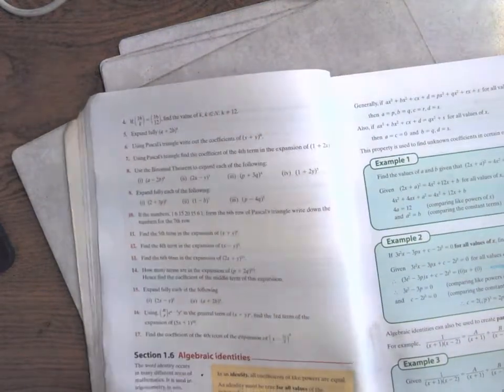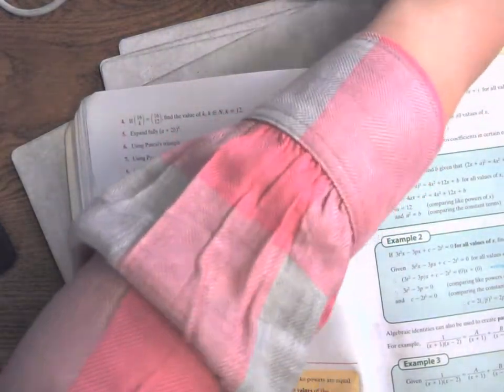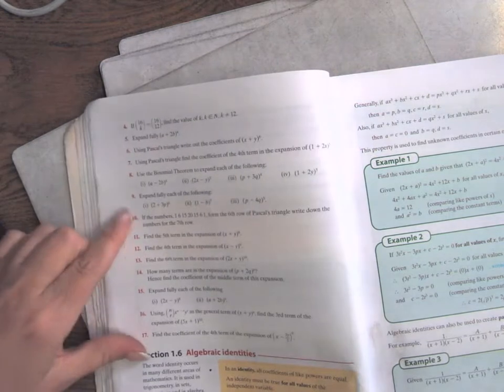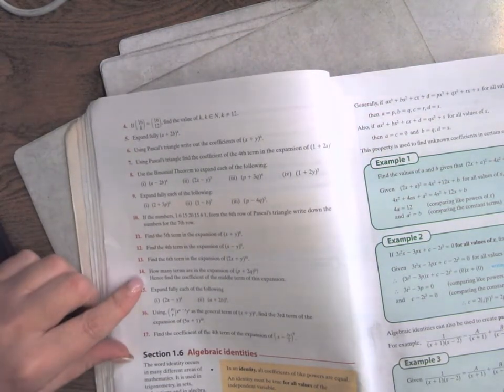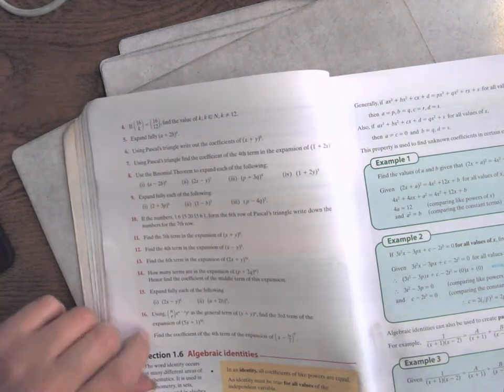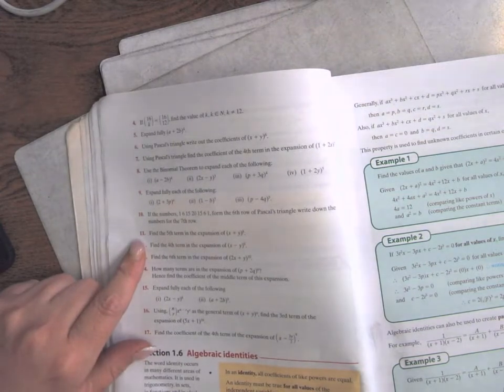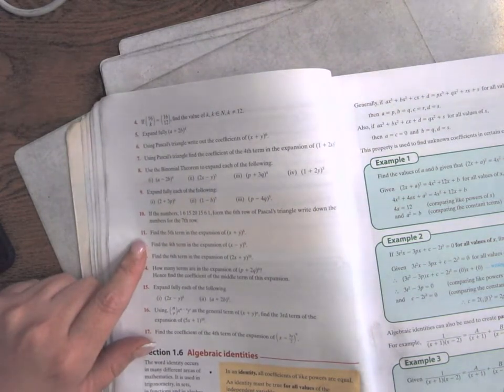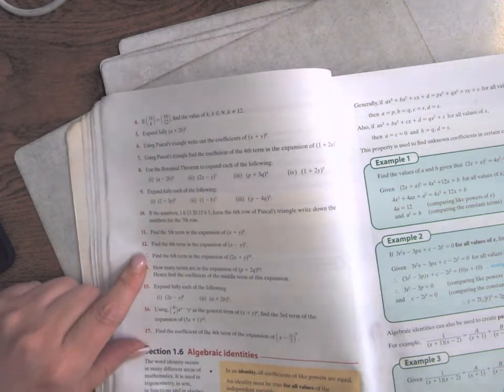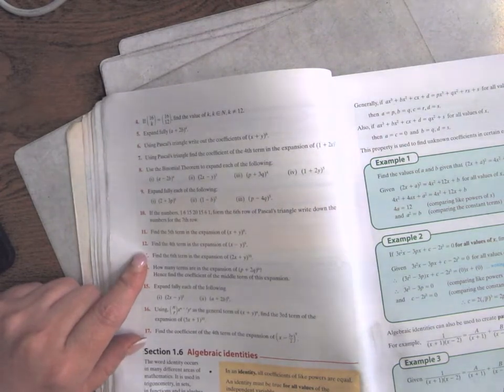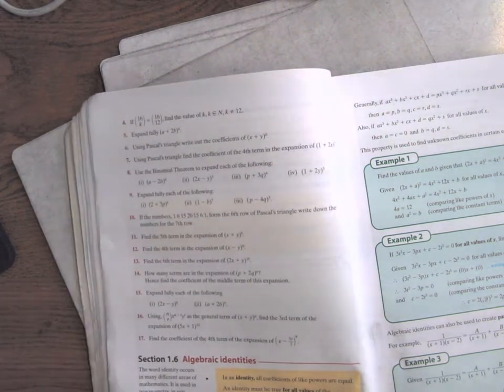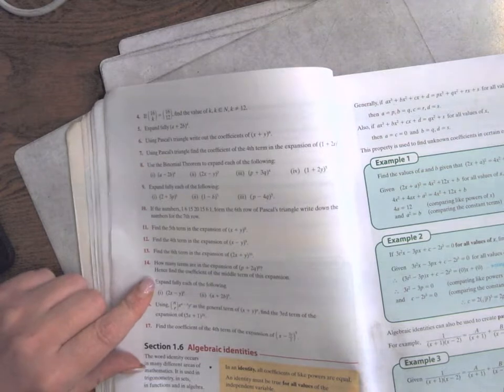Was on the binomial expansion. Okay, so I think I gave you 11, 12, 13, 14 and 17, was it? Does anyone need me to do number 11? Does anyone need me to do number 12? Number 13? Number 14? Yeah.